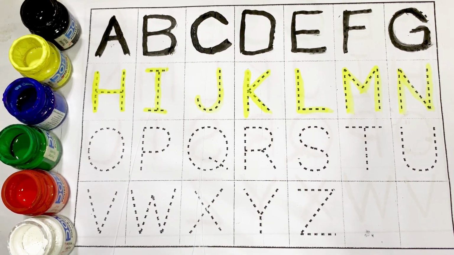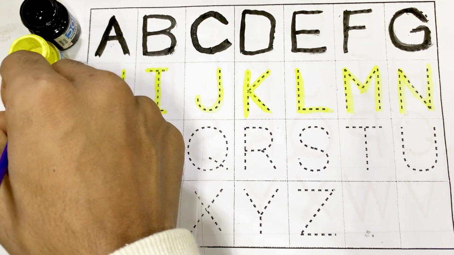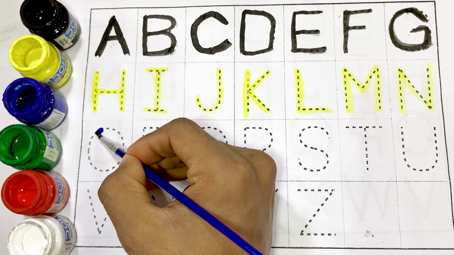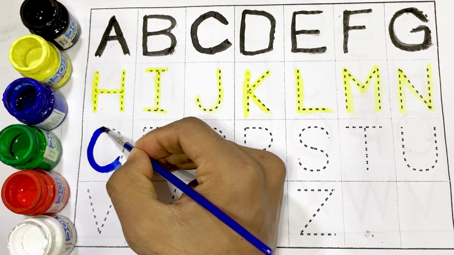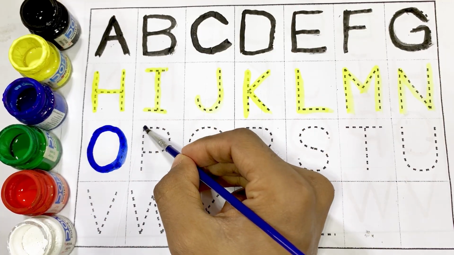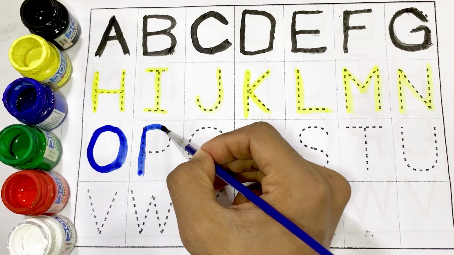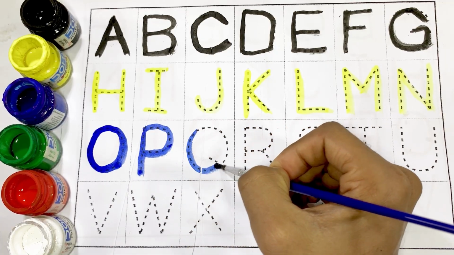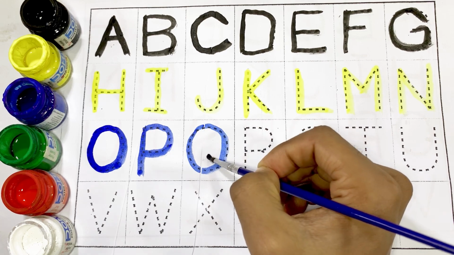Now the alphabet O, and use blue color. This is O. O for octopus. This is P. P for parrot. This is Q. Q for queen.